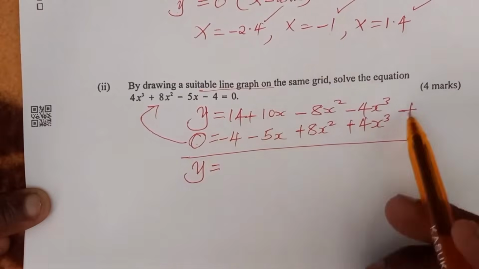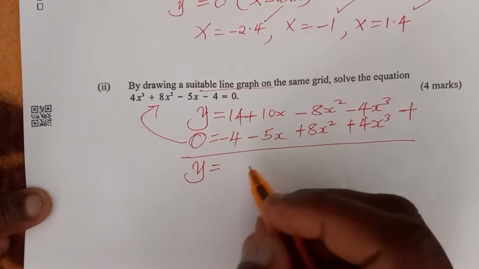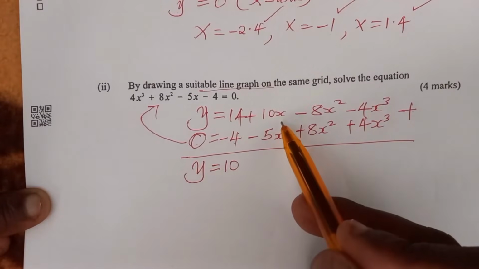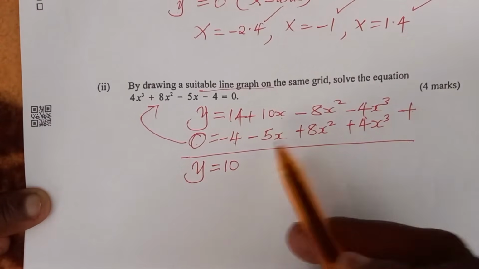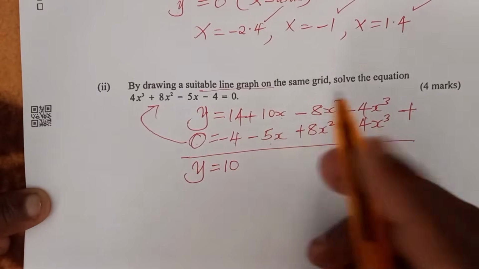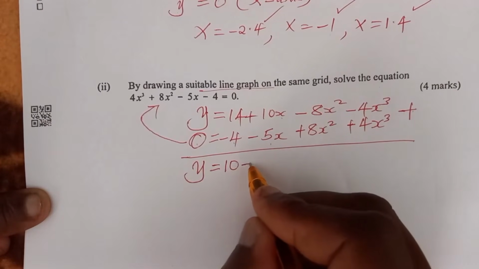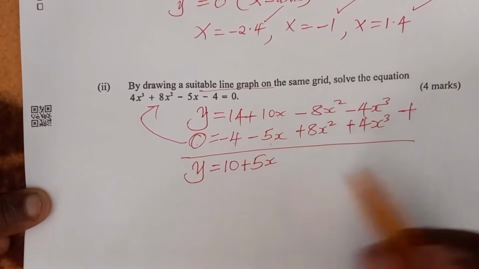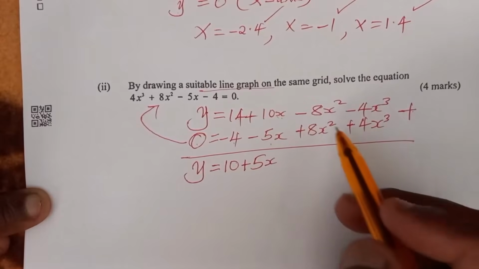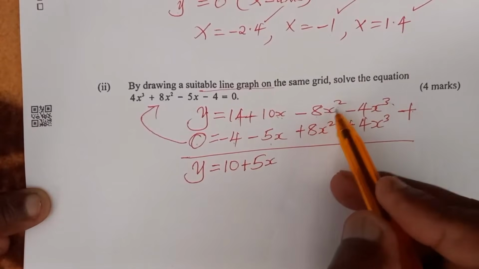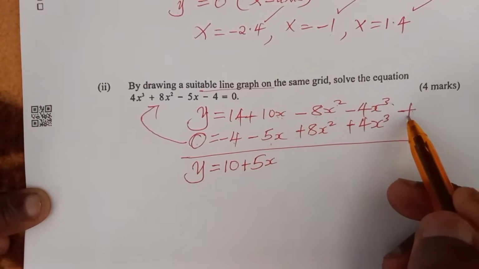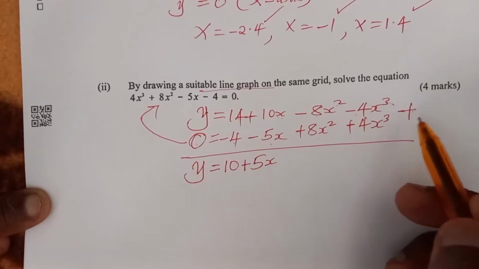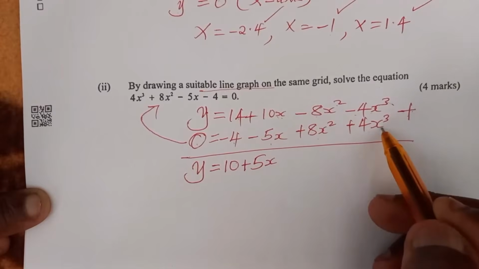Then 14 plus negative 4, you get 10. Then 10x plus negative 5x, you get positive 5x. Then negative 8x squared plus 8x squared will be 0. Negative 4x cubed plus 4x cubed will be 0.